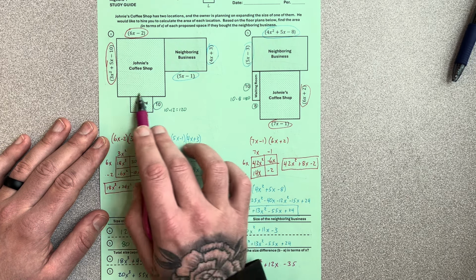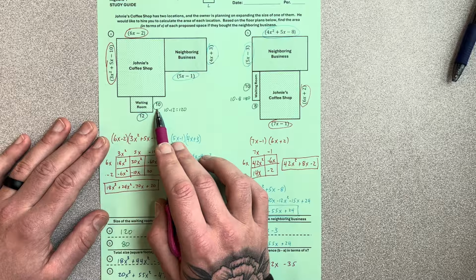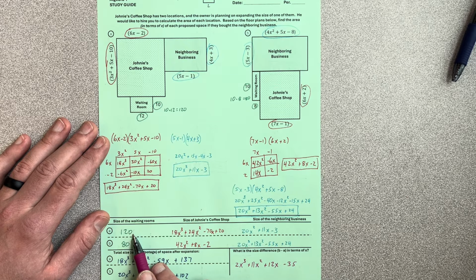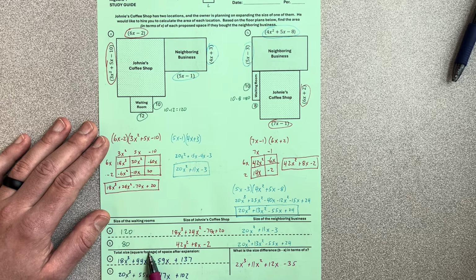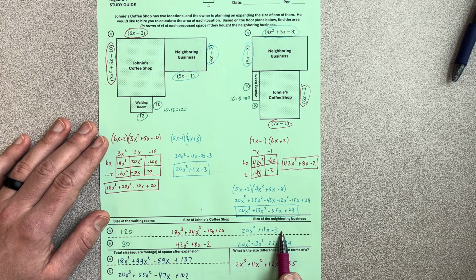Now the last piece here is the waiting room. This one's kind of the low-hanging fruit. 10 times 12 is 120, and that's where this number here comes from. Now to wrap up portion A, it says, what is the total size, the total square footage after the expansion? So this polynomial here is the result of me adding 120 plus the red stuff plus the blue stuff.